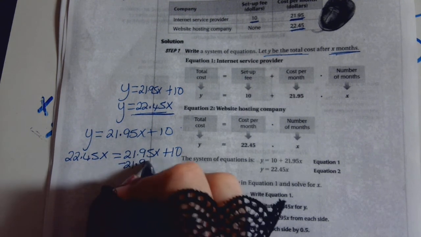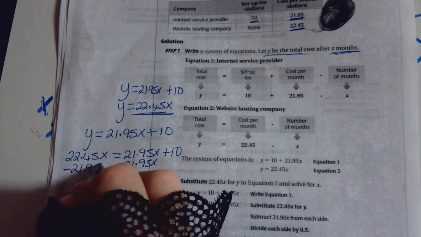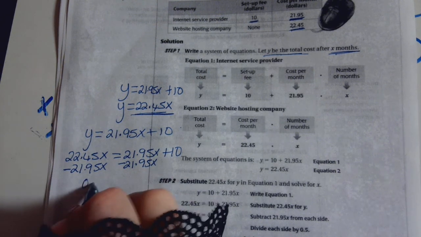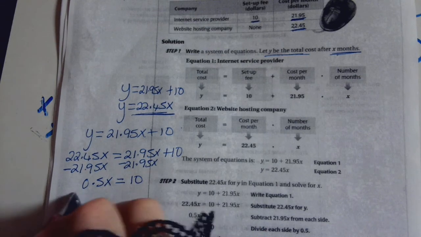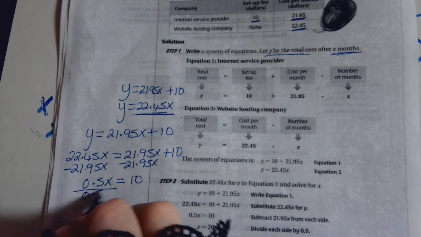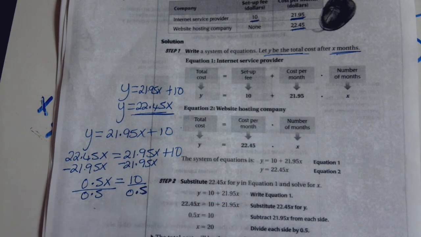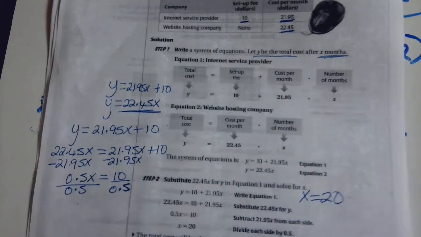Minus 21.95x, minus 21.95x. So that's going to give me 0.5x equals 10. Then I'm going to divide by 0.5, which is the same as half. So that means x is 20.